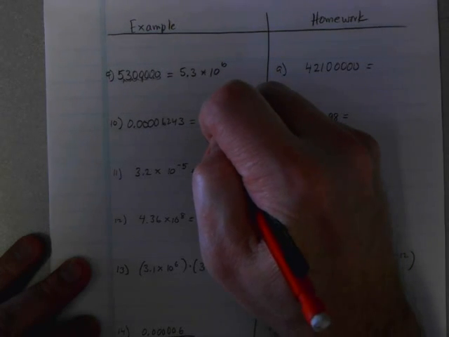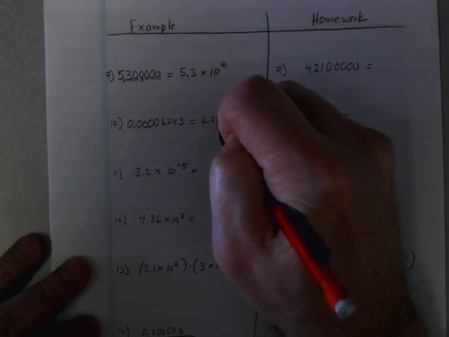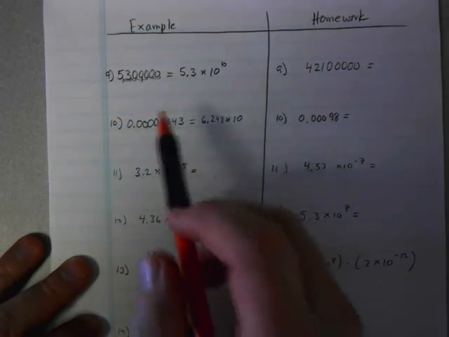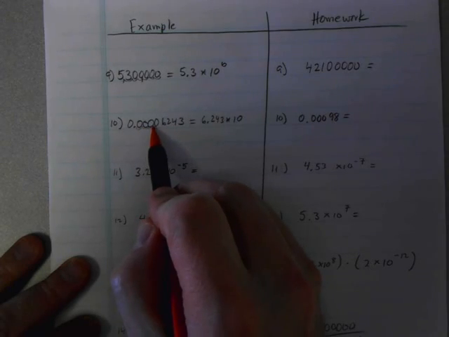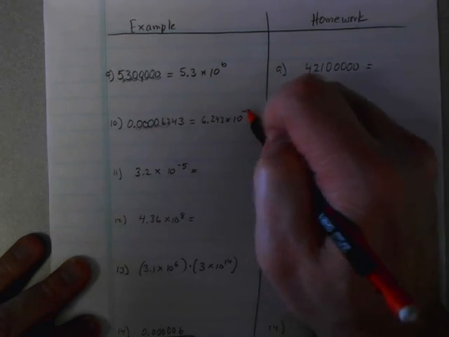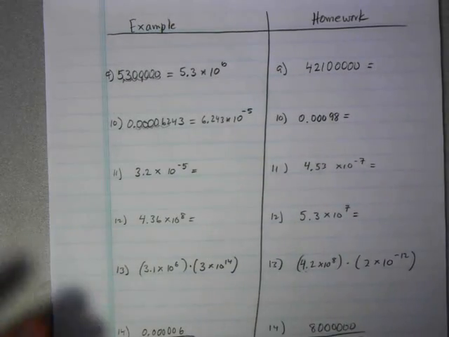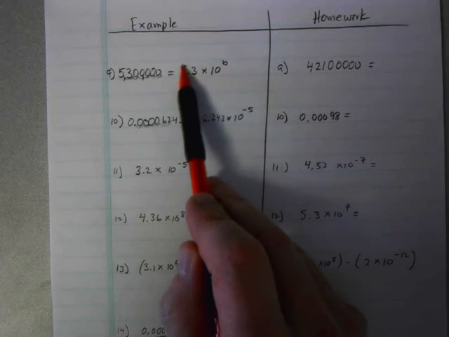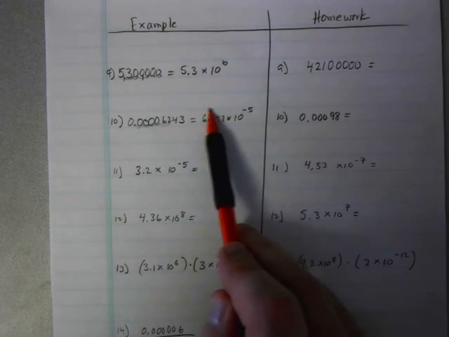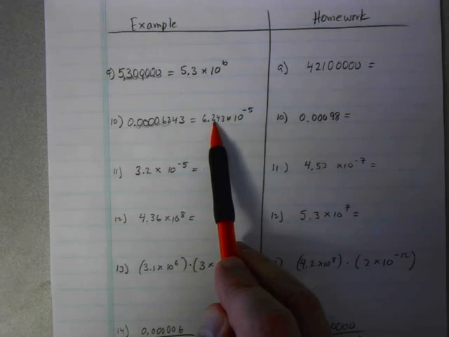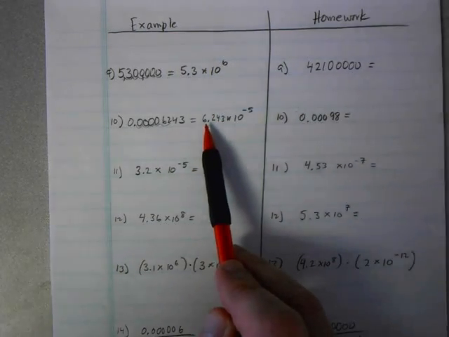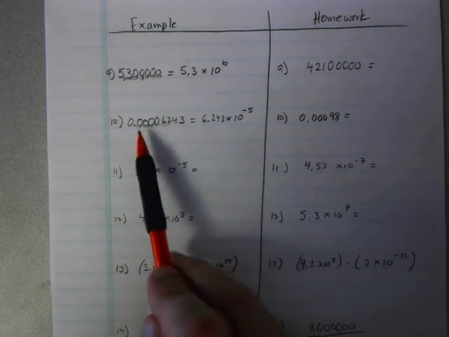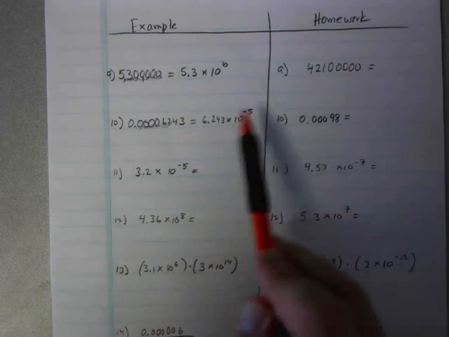On the other hand, really tiny numbers are going to have negative exponents. So we count 1, 2, 3, 4, 5 places we would have to move the decimal. So that one's a negative 5. Okay, so notice the way these are written. The first number right here is always between 1 and 10. So some people will write 62.43. Well, that's not quite scientific notation. The first number's got to be between 1 and 10. And then you simply count your decimal places. 1, 2, 3, 4, 5. So that's a negative 5.